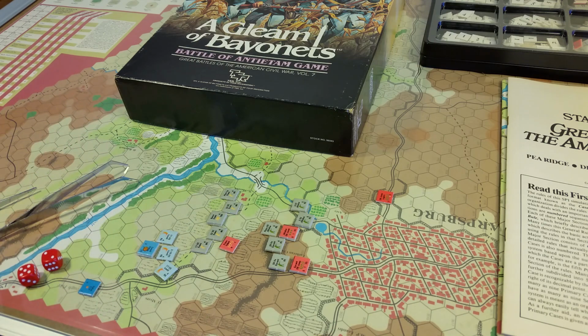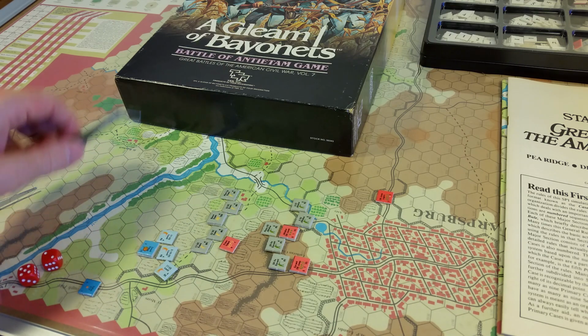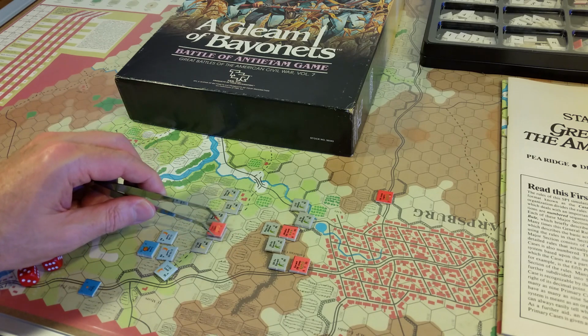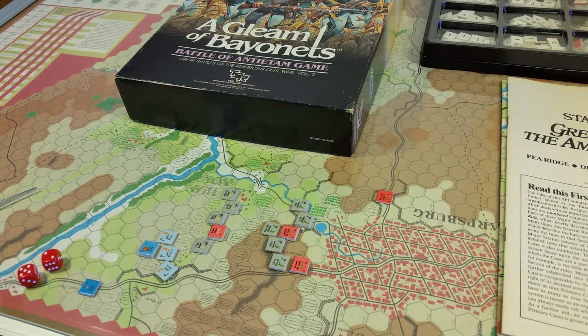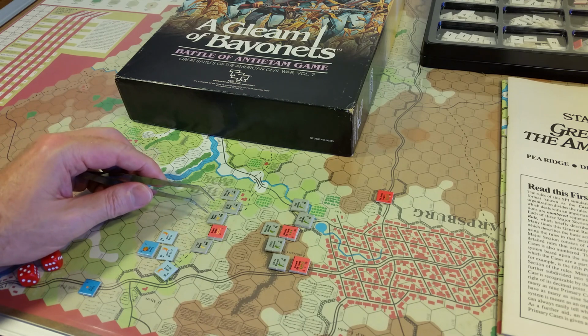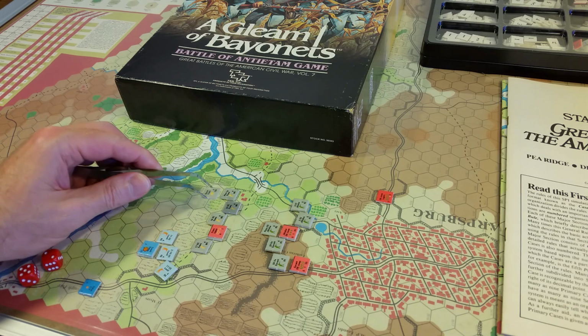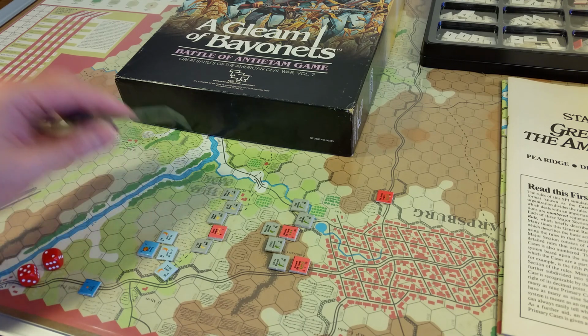Another 1 strength. That's out of range. So with all these muskets here, they're out of range anyways. They only have a max range of 2 hexes anyways. But we do have the artillery here.